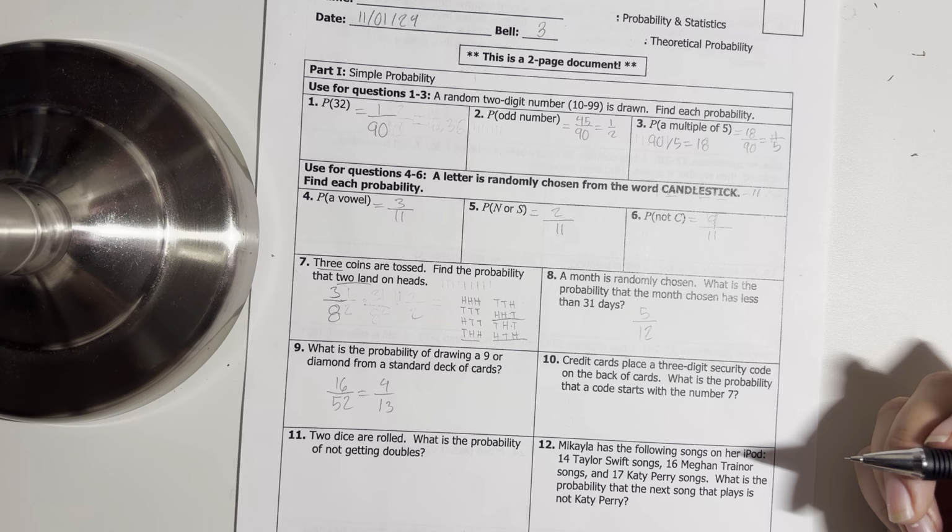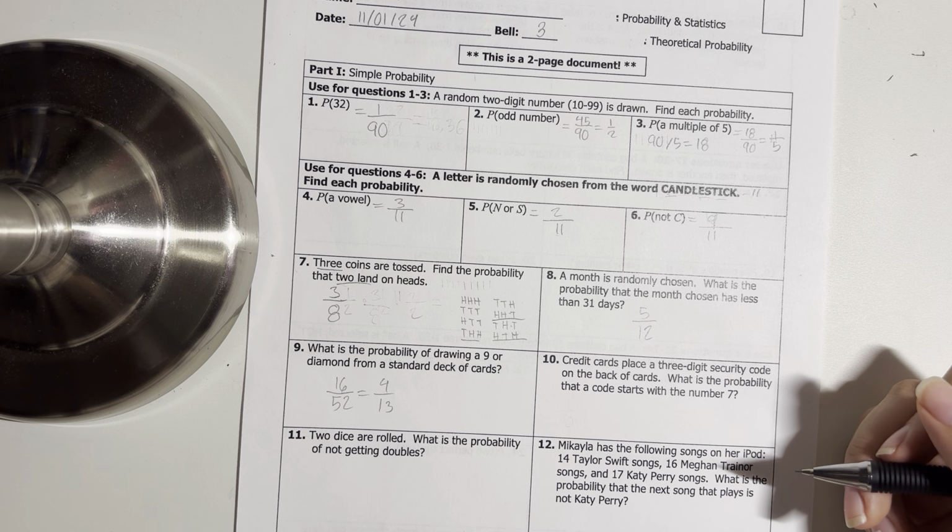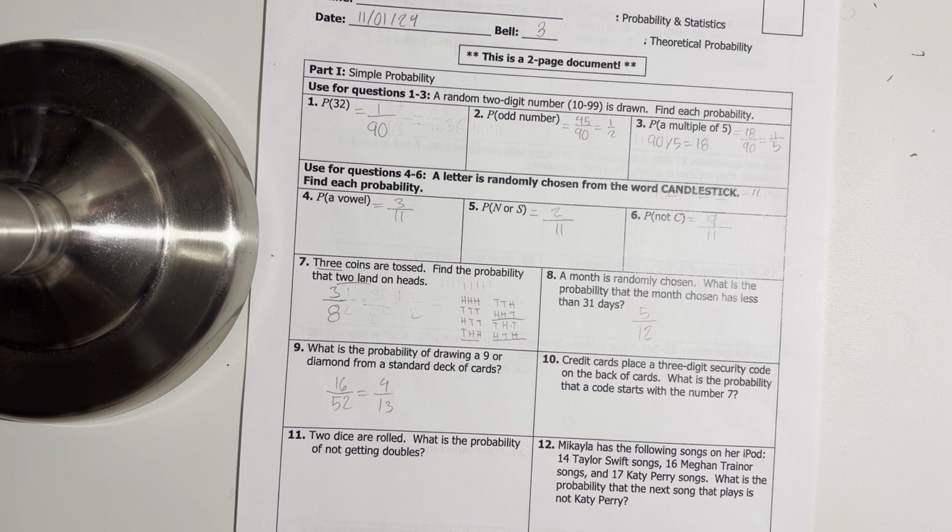So it would be February, and then April, and then November, and then June, and then March, I think. Yeah, but it's 5. It's 5 months that only have 30 or fewer days. So our probability would be 5 over 12.